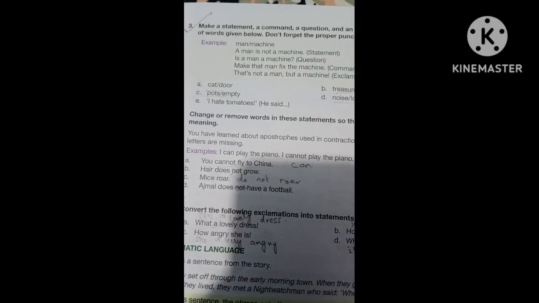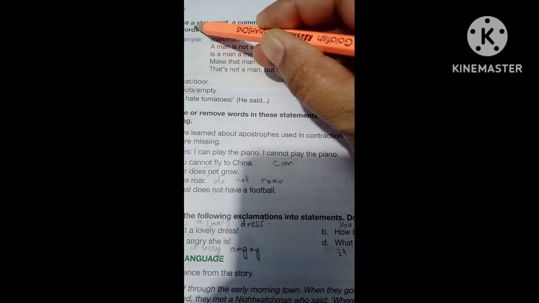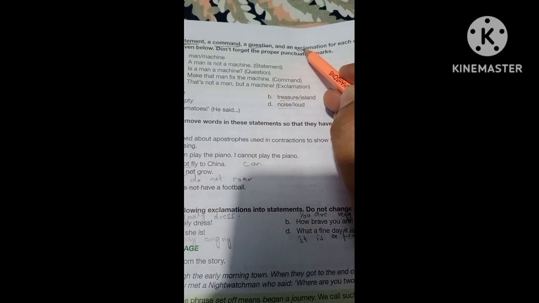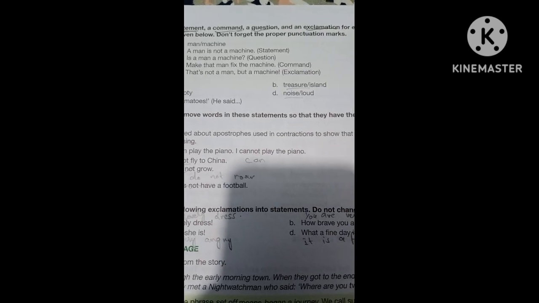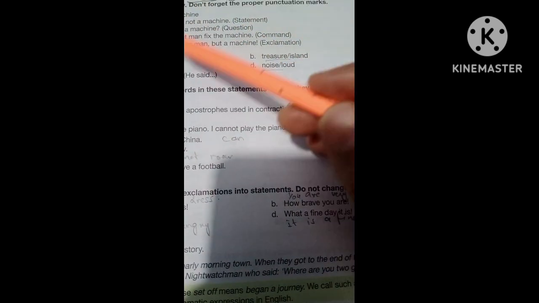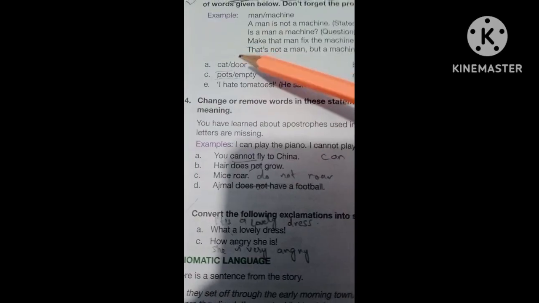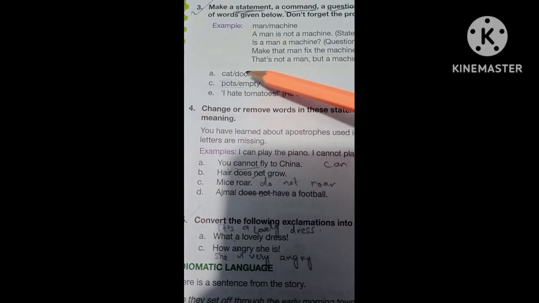Now, very important concepts we are reading. First understand, make a statement. Statement means a simple information, a simple line of information. Command, in which you just command someone. A question, when you are questioning something. An exclamation, when you are conveying information full of wonder, full of surprise. So what do they say? Produce. Now they have given us the vocabulary list, a word bank, like cat and door. I have solved it for you on this page.